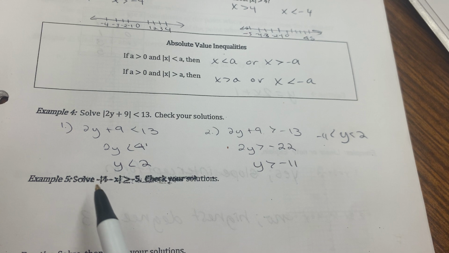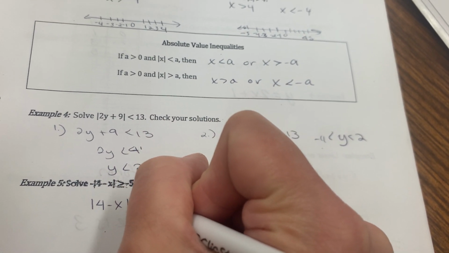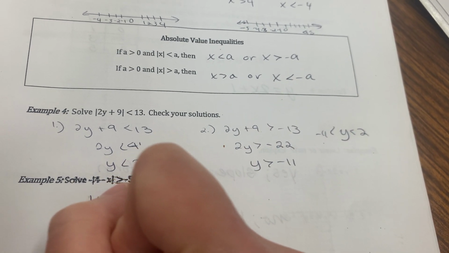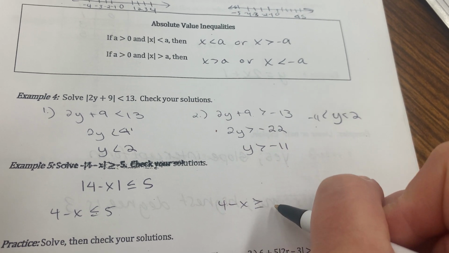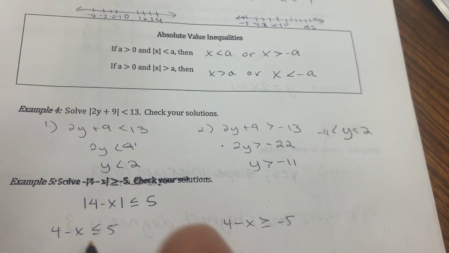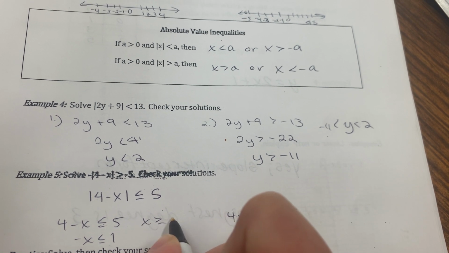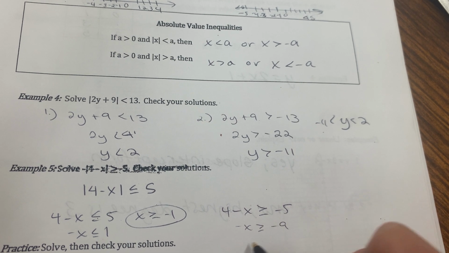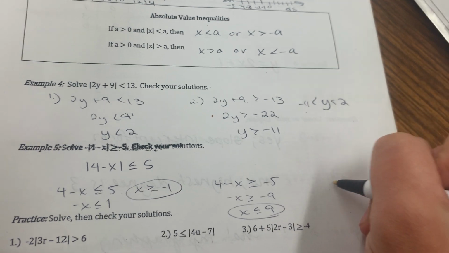Here, we need to get rid of this negative, so we have to divide, but remember, when we divide, the sign flips. So 4 minus x is less than or equal to 5, and 4 minus x is greater than or equal to negative 5. Flip the sign. Flip the sign. I have to be less than 9, but I have to be greater than negative 1.